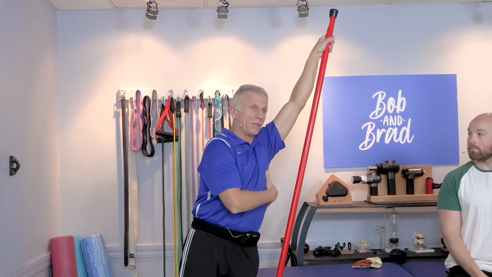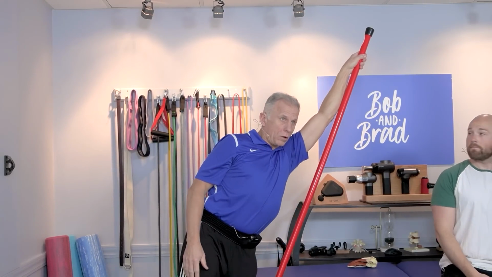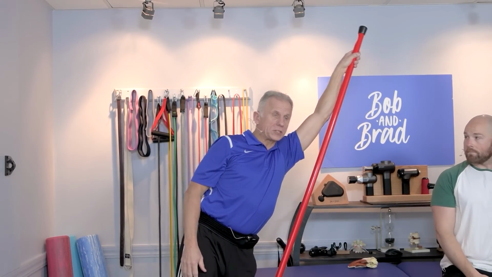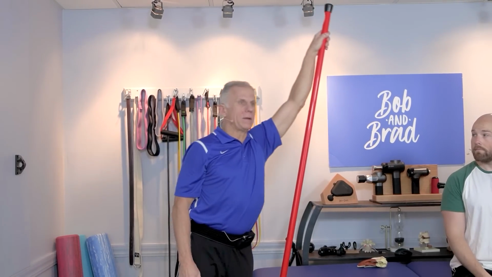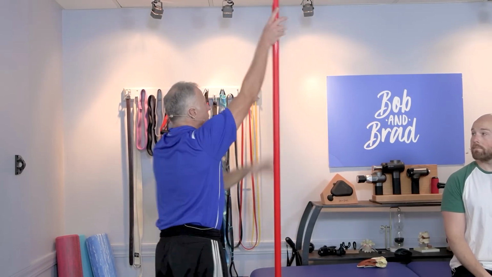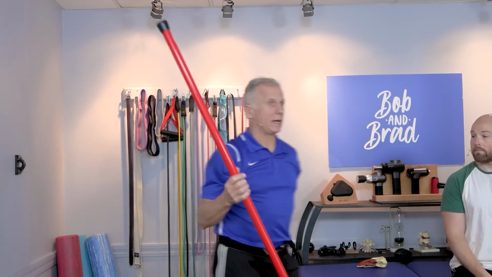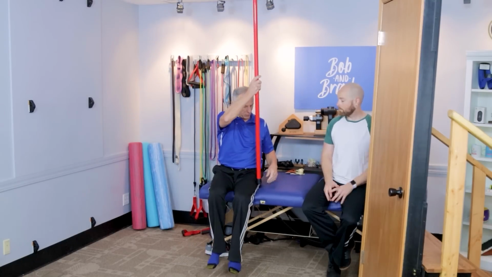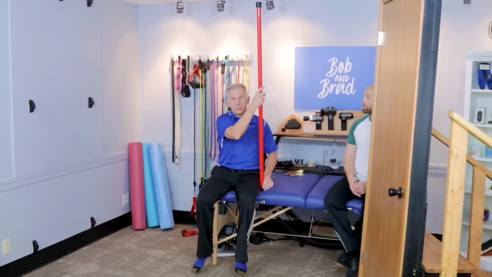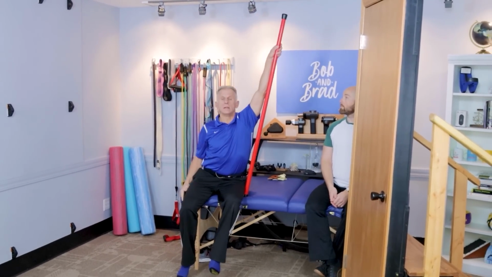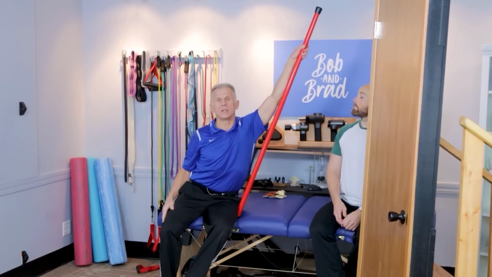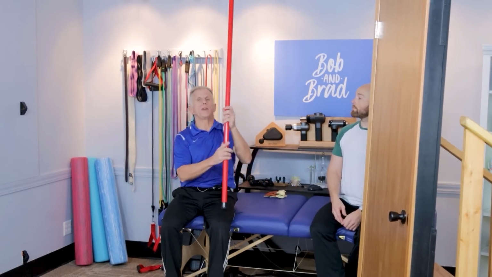And right now I'm starting to feel the stretch here. Hold, going to breathe and relax. Come back and repeat. And make sure you do both sides. This can be done in the seated position as well. Just put the stick on the chair that you're sitting on and lean over. Actually, I kind of like this a little bit better, but it's an individual thing. Both work, so very good.